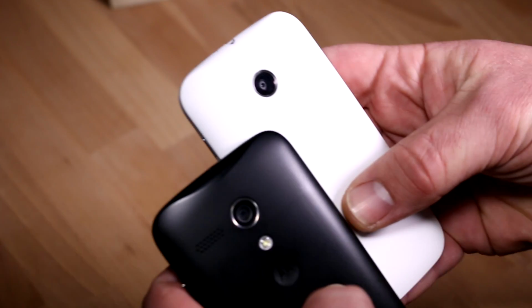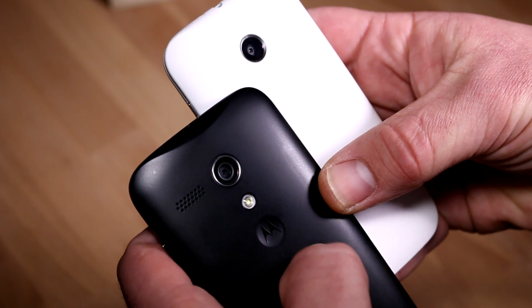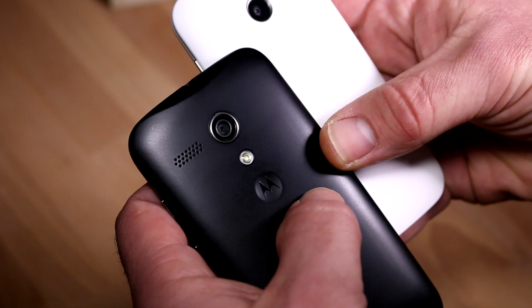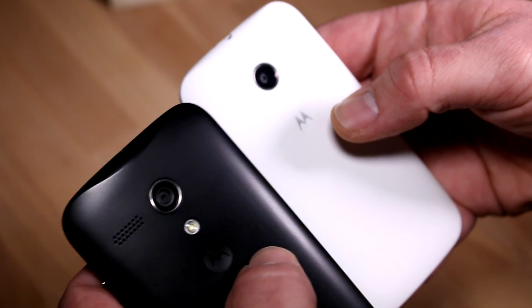Now let's go to the back of both phones. We have cameras on the back. That's good. They're both 5 megapixel cameras, but the Moto G does have autofocus on here and an LED flash, whereas the Moto E does not have an LED flash and it doesn't even have autofocus.